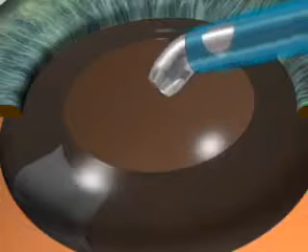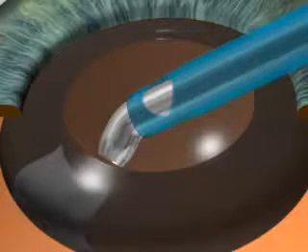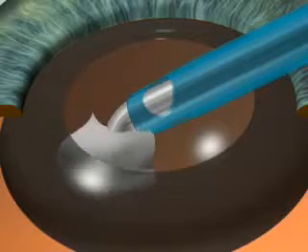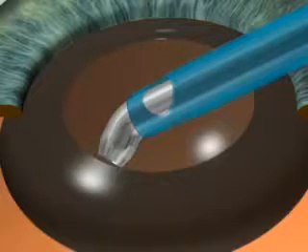Aspiration of cortical remnants. Using the irrigation aspiration tip, residual fragments of lens cortex are aspirated from the capsule.